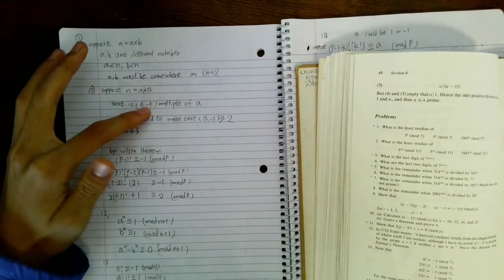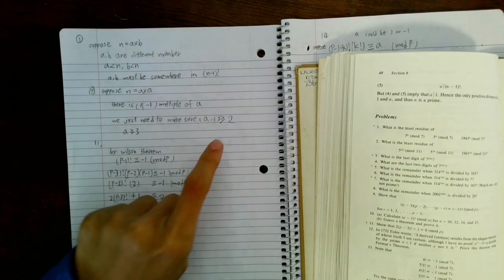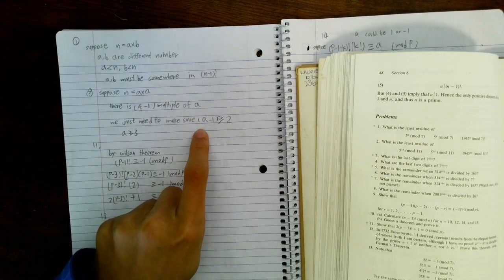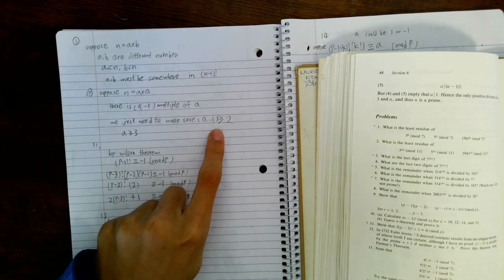And that's how we know there's a minus 1 multiples of a, and we just need to make sure n minus a is greater than or equal to 2.